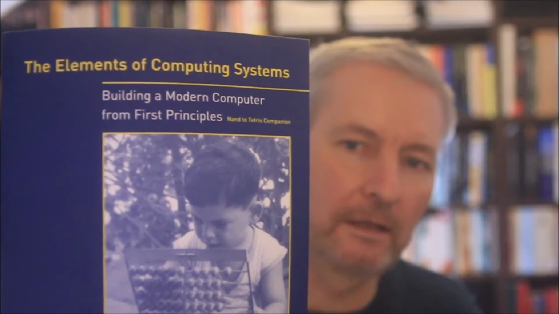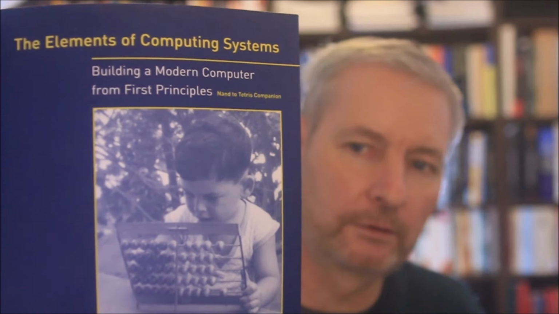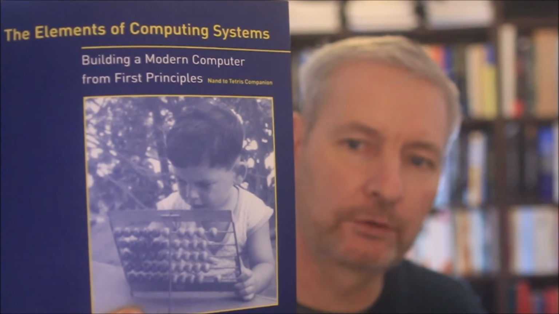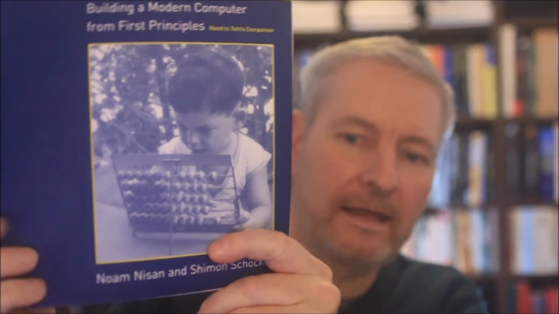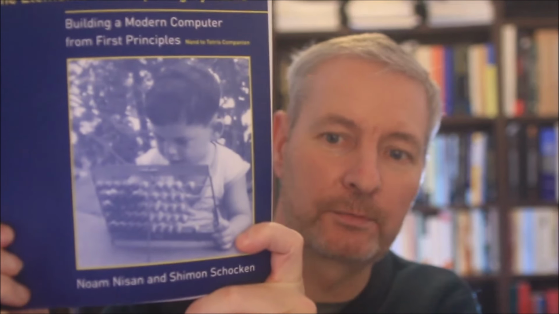So there's another quite famous one here, and it's Elements of Computing Systems, Build a Modern Computer from First Principles. Okay, so I haven't built this computer from first principles.